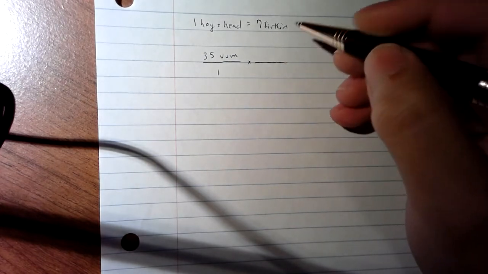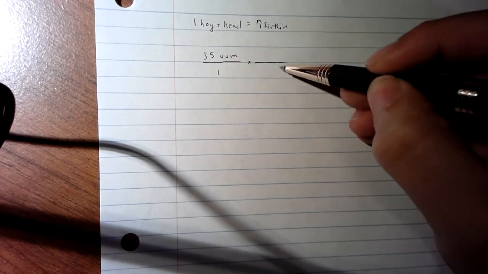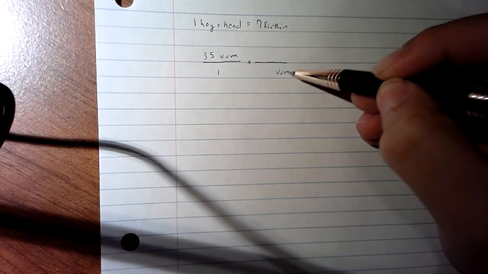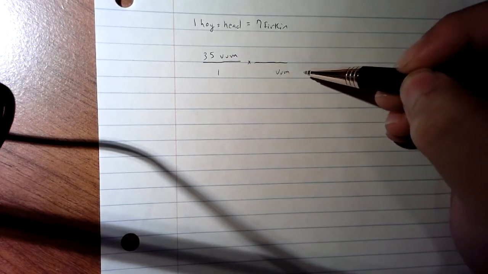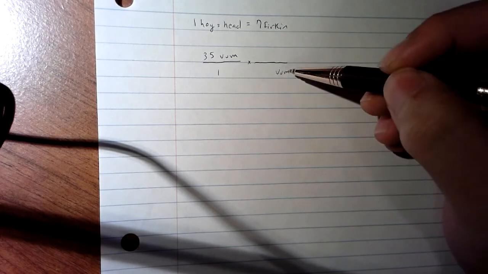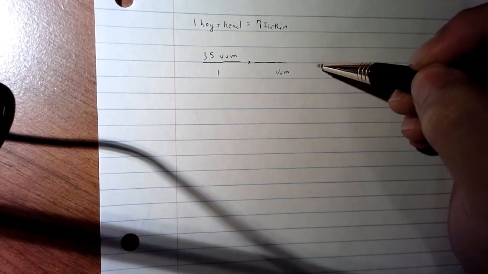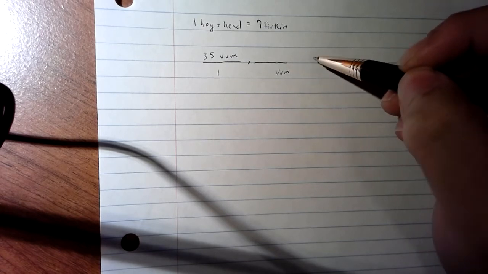Whenever we're doing this, the unit right here, vum, needs to be down here, vum. It has to be diagonal. Sometimes this is easy, and we can convert it in one step. Sometimes it requires multiple fractions. This one is an easy one because we only have one step, really.